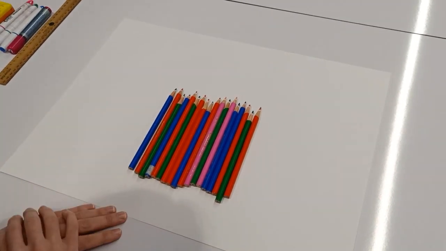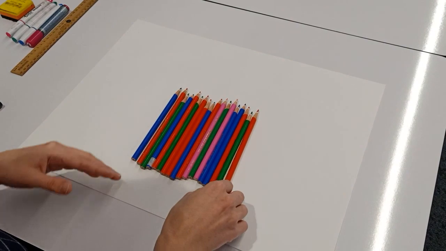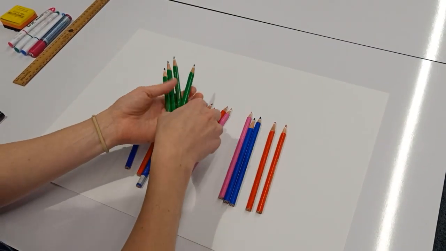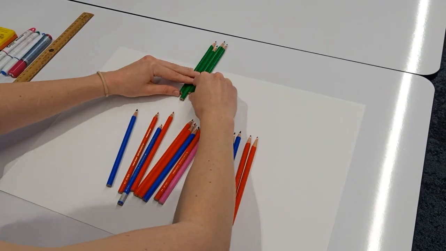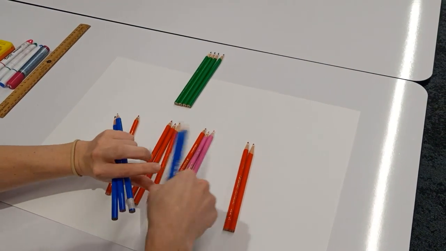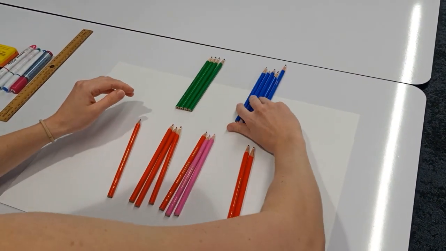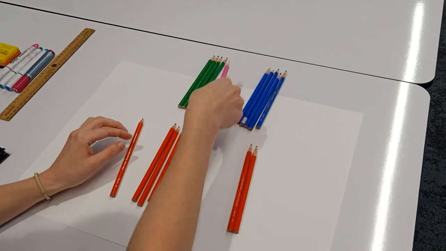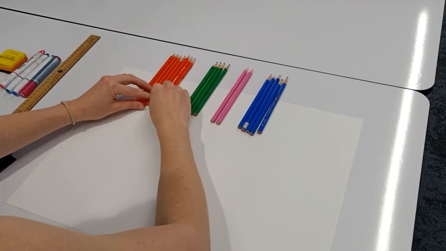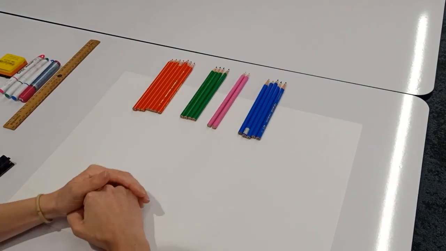So instead, I'm going to pick out each colour and put them together in groups. So I've got green here, putting it together in a group, blue, pink, and red. Oh, that was easy. Now it's much easier to tell how many we have.